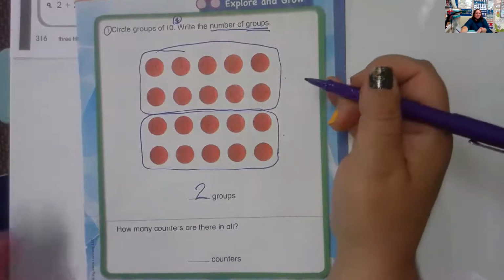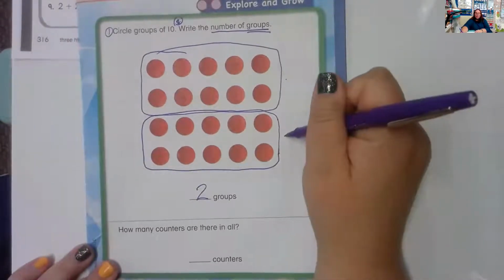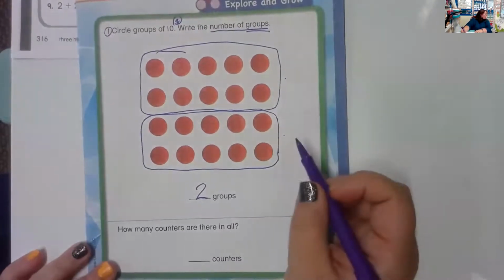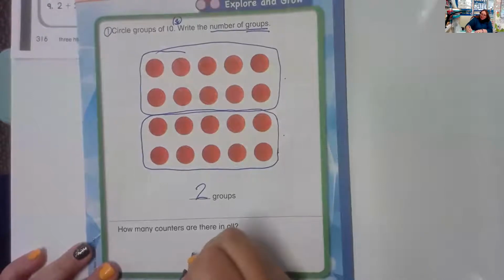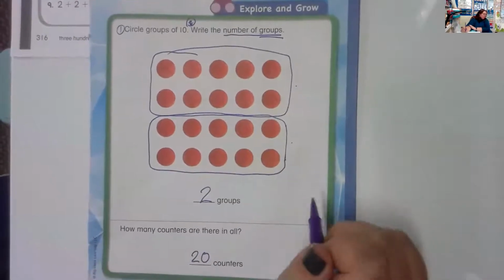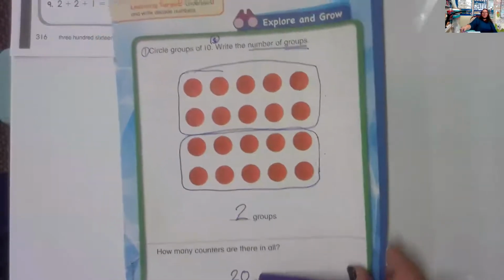So we can skip count this by 10, right? 10, 20. So how many counters are there? 20. Now it's asking how many counters. So it's really important to read our directions, right? Yes. All right.